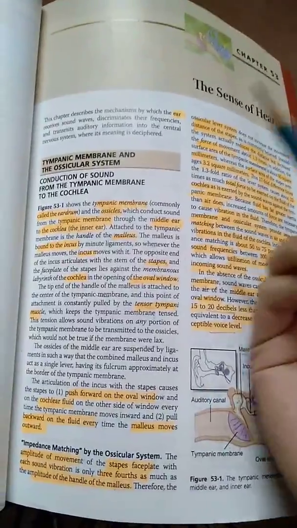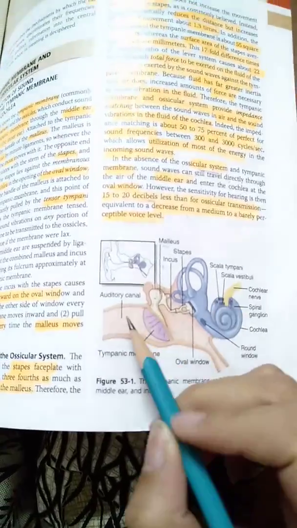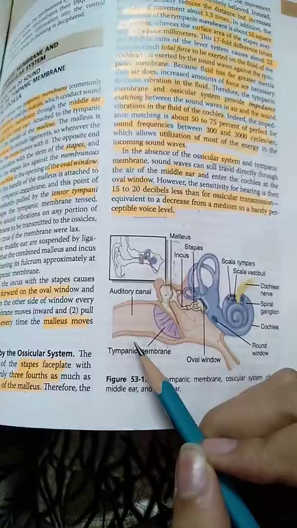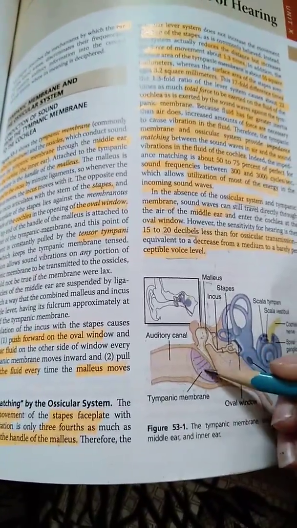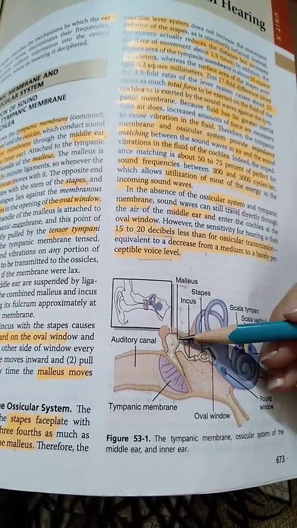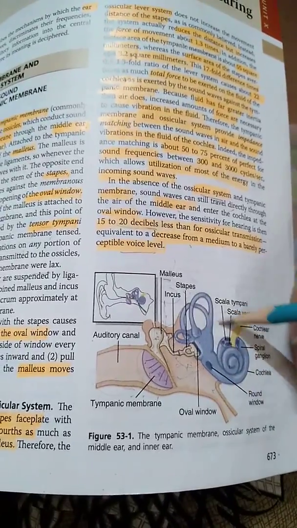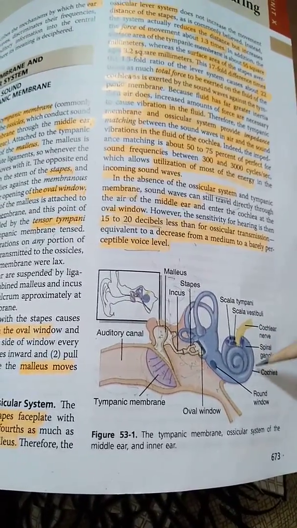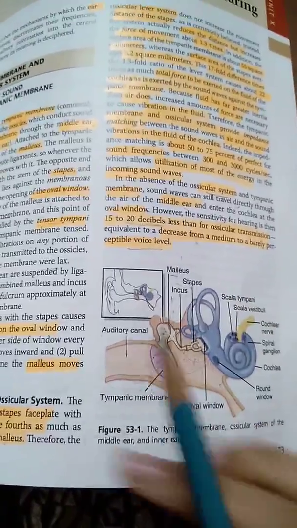All right. First of all, this is the ear, right? This is basically the three parts of the ear. You have the external ear, consisting of the tympanic membrane. Then you have the middle ear, consisting of the malleus, incus, stapes and the oval window. And then you have the inner ear, consisting of your cochlea and the semicircular canals. All right? Those were the three parts of the ear.